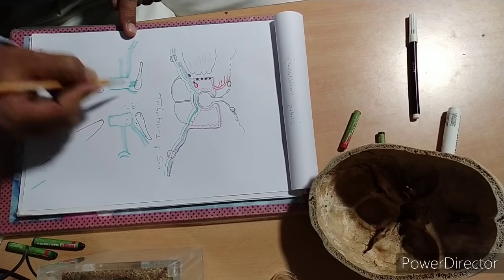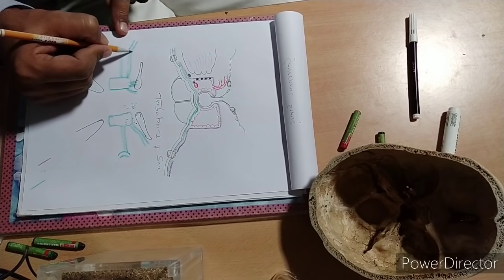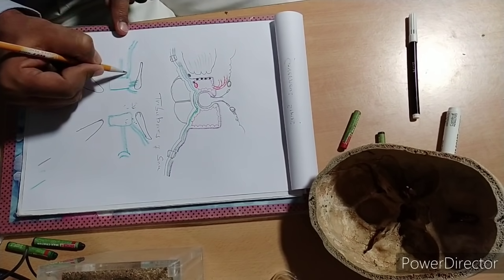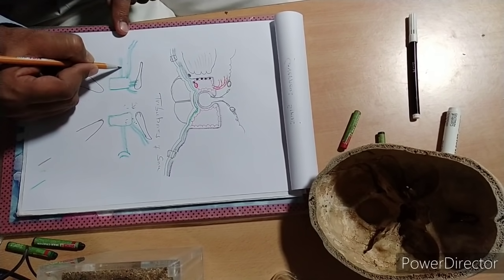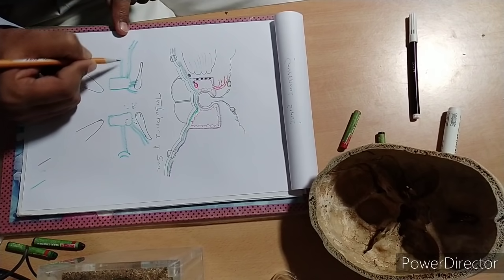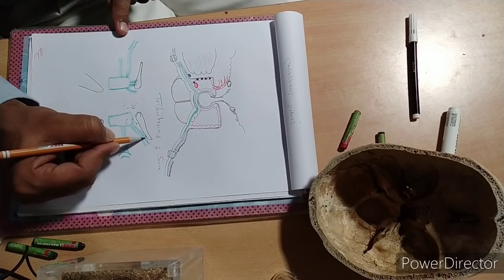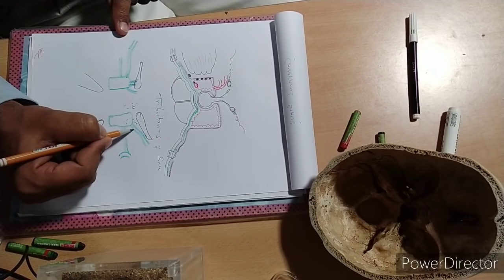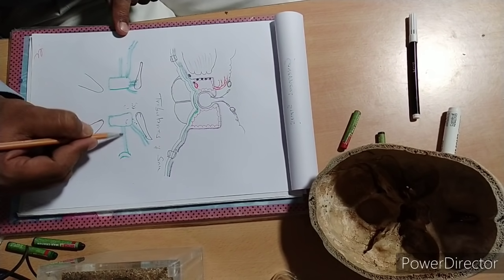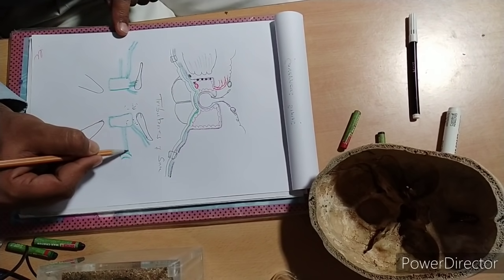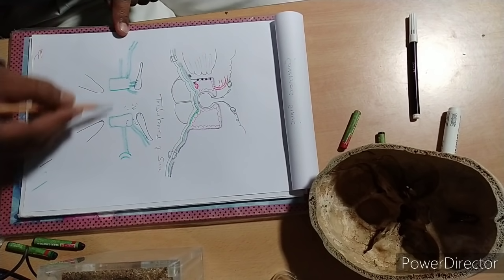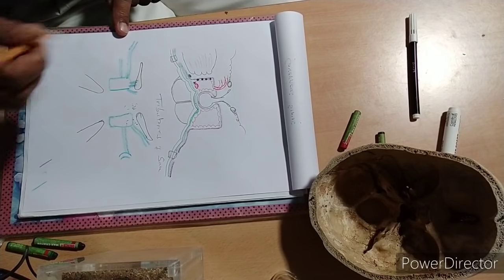Then the superficial middle cerebral vein here. Then the inferior cerebral vein. And here the sphenoparietal sinus, and this is the branch of the middle meningeal vein, or the anterior trunk of the middle meningeal vein. So these are the tributaries of the cavernous sinus.